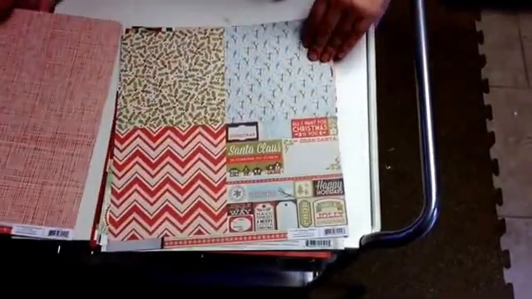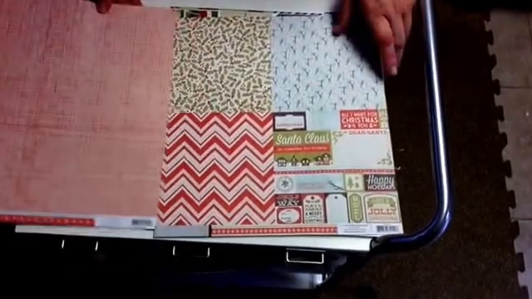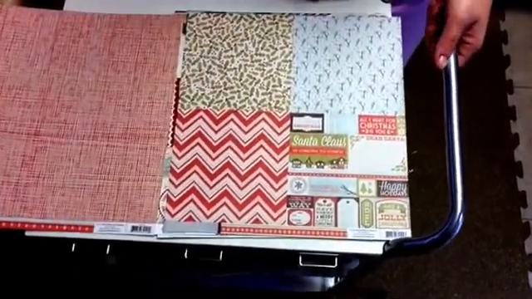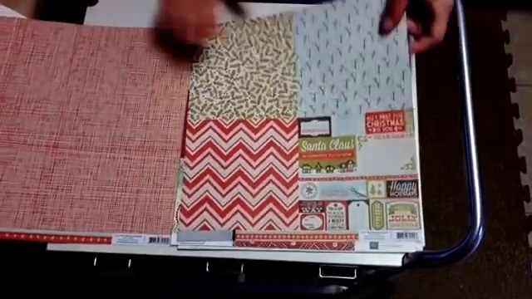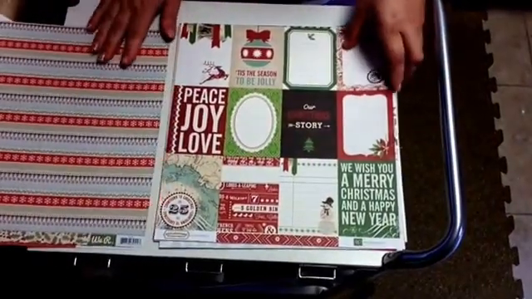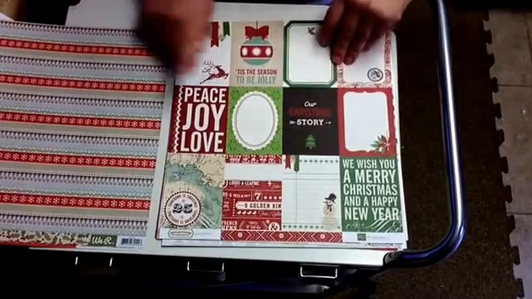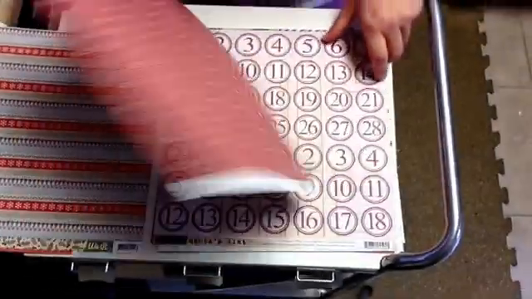So these were some of the things that I had. I bought most of my supplies from Whimsidoodle, which is my local scrapbooking store, and a lot of it was on sale. Some of it was not. This was We Are Memory Keepers. This is Echo Park. I'm kind of in love with Echo Park.